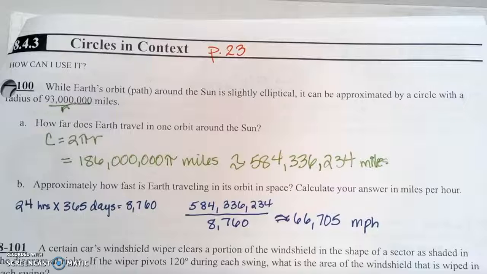Titled Circles in Context, and it's only page 23, and we're not even doing all of the problems. So we are going to answer the question, how can I use it?